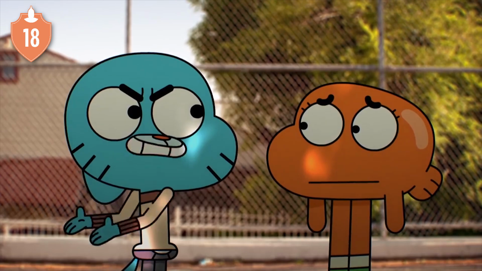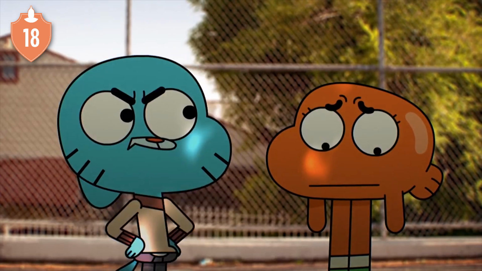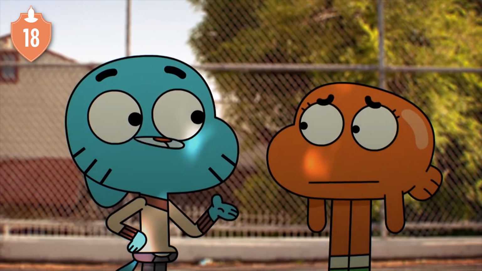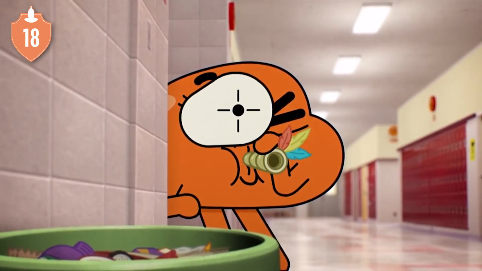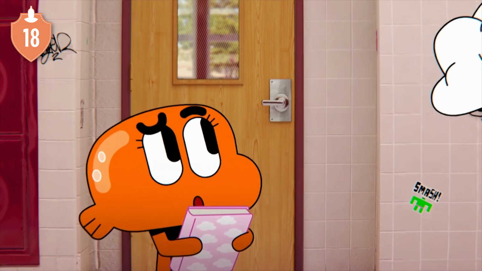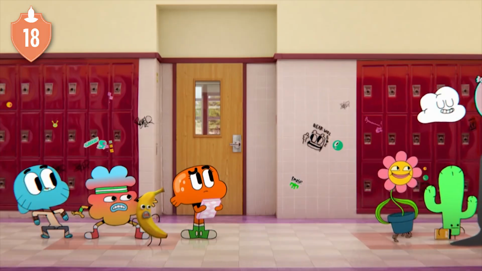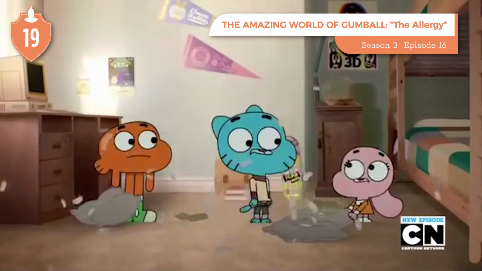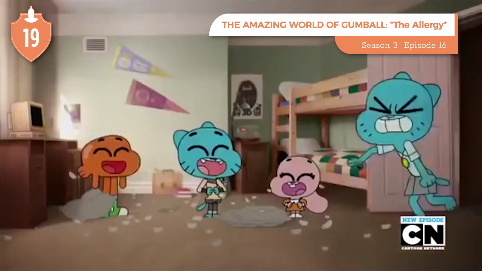It took Darwin several years to understand human facial expressions. He still has trouble recognizing some here and there, but while reading faces may not be his specialty, he's multilingual in English, Chinese, French, and non-anthropomorphic animal speech. Darwin is revealed to be allergic to feathers in The Allergy. Before that, everyone thought he was allergic to stupidity.